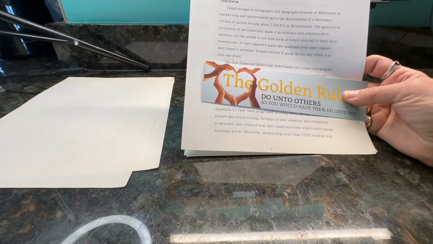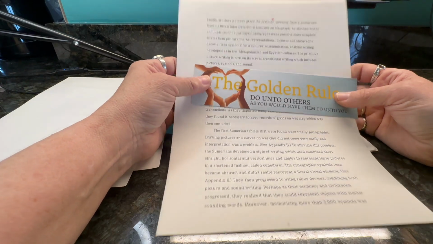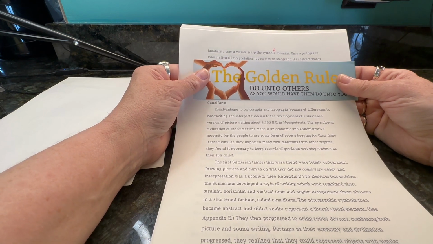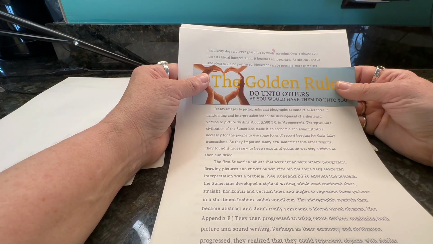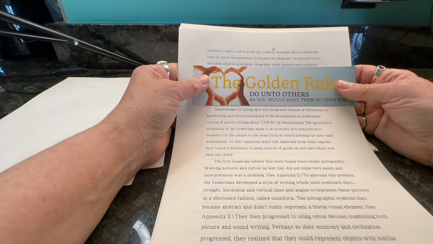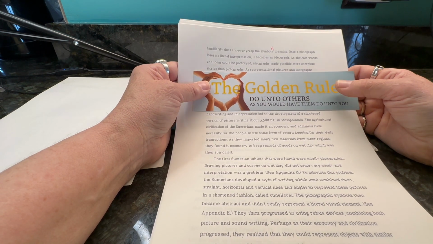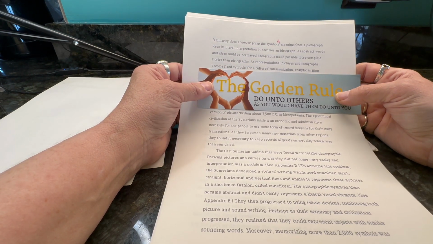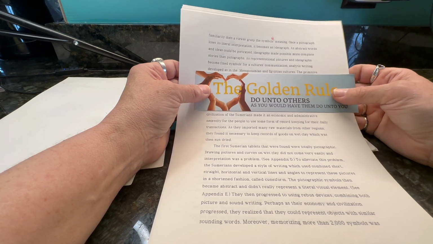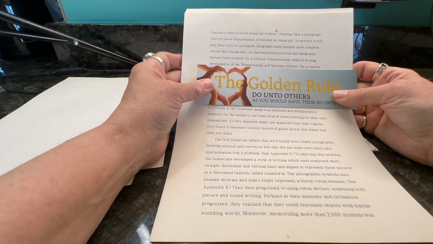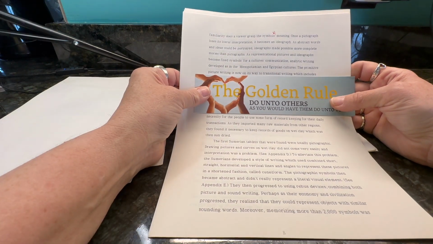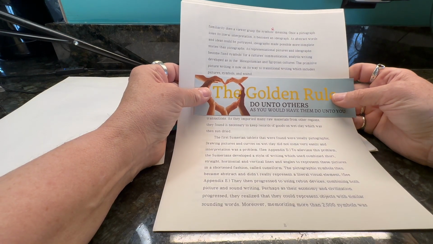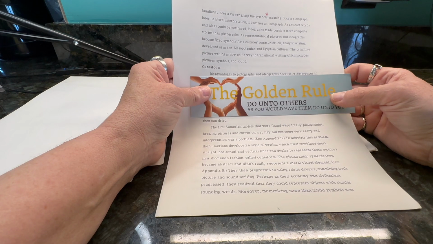Only by repetition and familiarity does a viewer grasp the symbol's meaning. Once a pictograph loses its literal interpretation, it becomes an ideograph. As abstract words and ideas could be portrayed, ideographs made possible more complete stories than pictographs. As representational pictures and ideographs become fixed symbols for a culture's communication, analytic writing developed as in the Mesopotamian and Egyptian cultures. This primitive picture writing is now on its way to transitional writing, which includes pictures, symbols, and sound. Cuneiform.